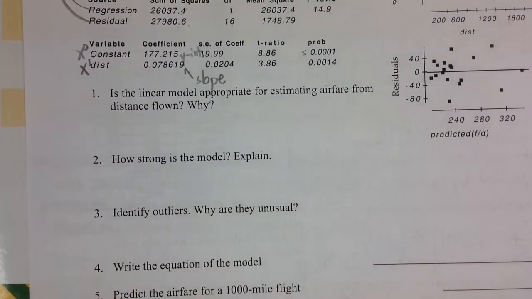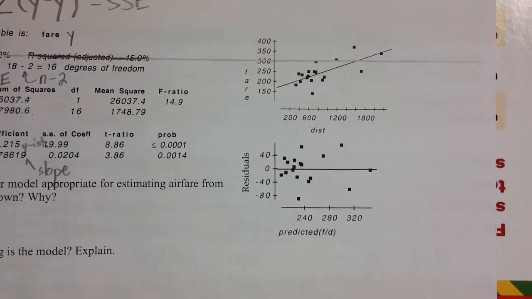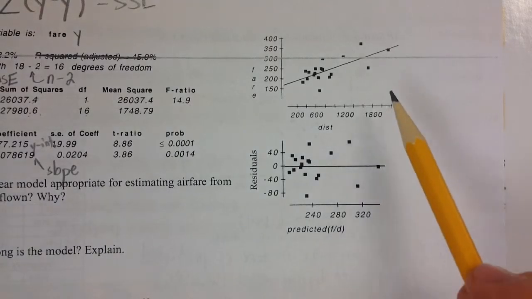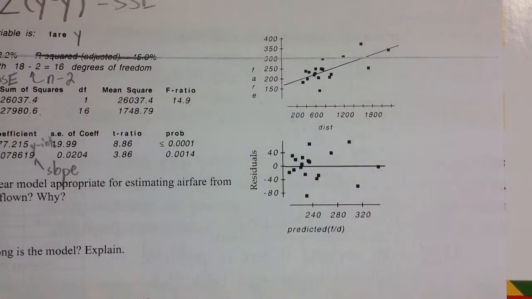Our first question: is the linear model appropriate for estimating airfare from distance flown? First I'll ask somebody to give me their thoughts. Somewhat, but no, because the r squared is pretty strong. And you can also see that it's kind of off the line, but it still is a linear line somewhat. So that's helpful. Just to reiterate, he said somewhat because the r squared is not very high. When you look at the scatter plot, it looks linear, so that would be a case for it.